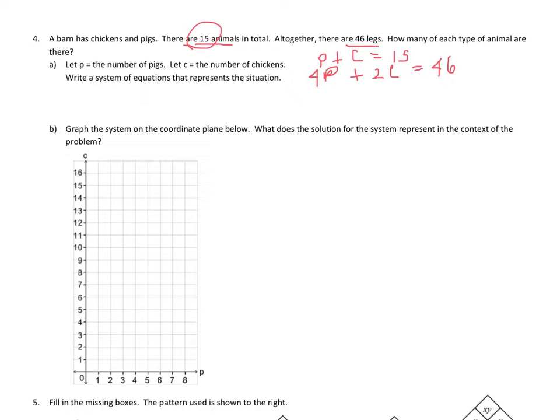So, I need to solve this equation, and the first thing I need to do is take my p plus c equation, and I'm going to subtract c from each side. And I would get p equals 15 minus c. And I'm going to take this, 15 minus c, and plug it in right here.